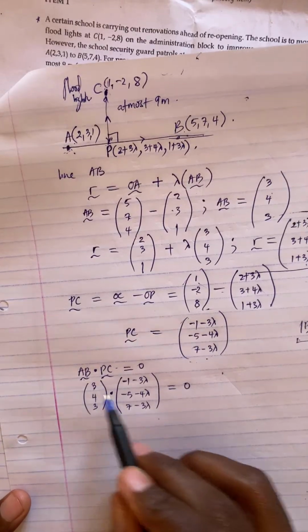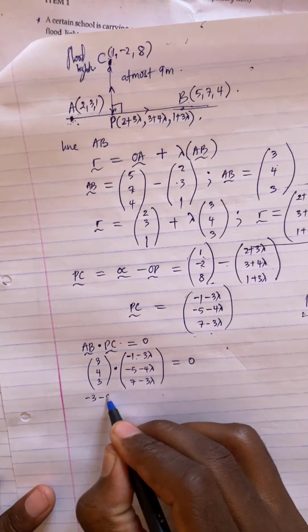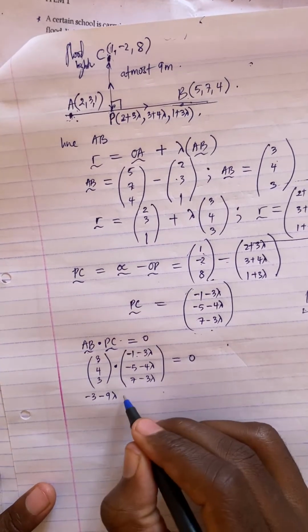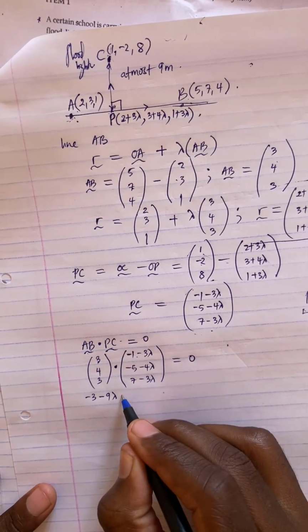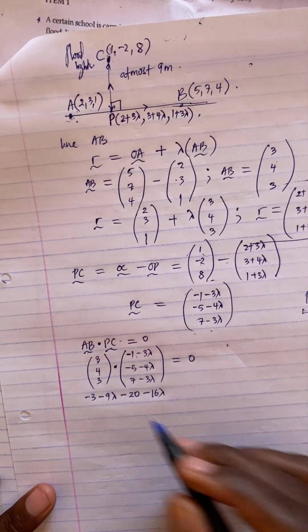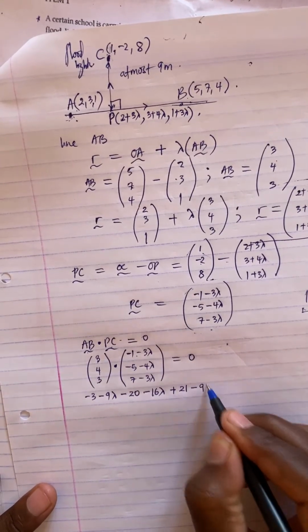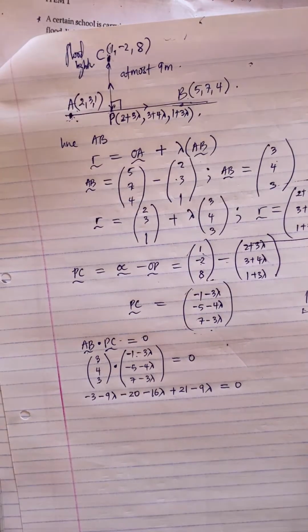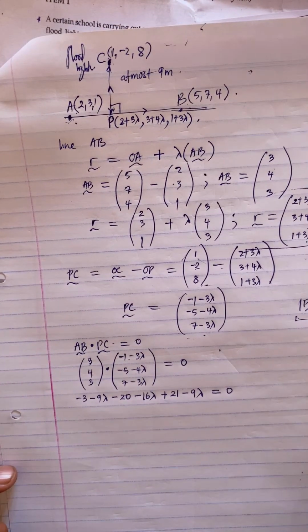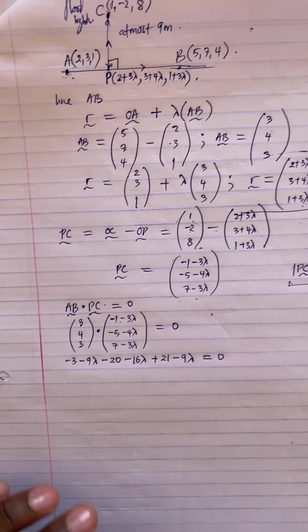And it is from this that we shall get the value of lambda.